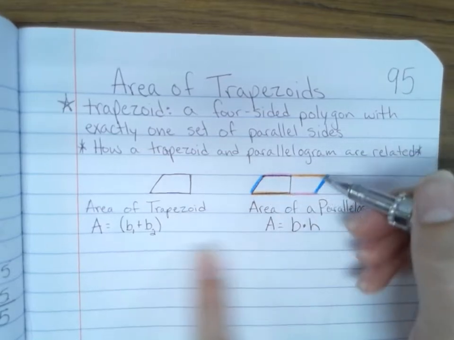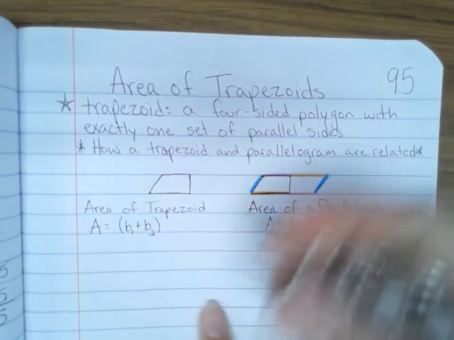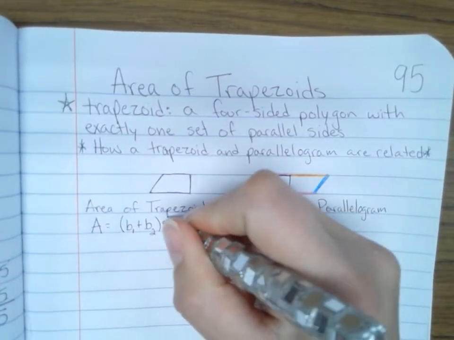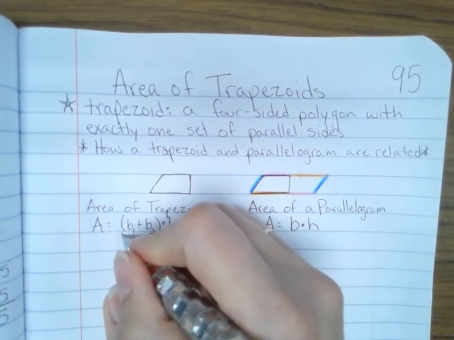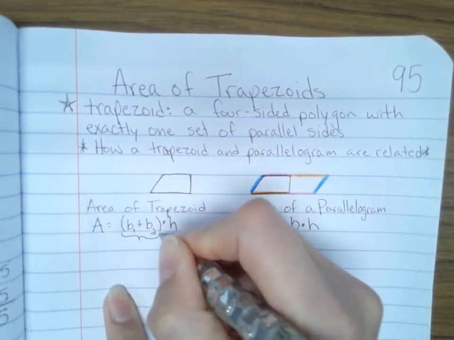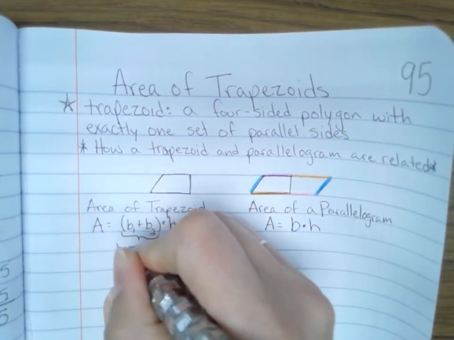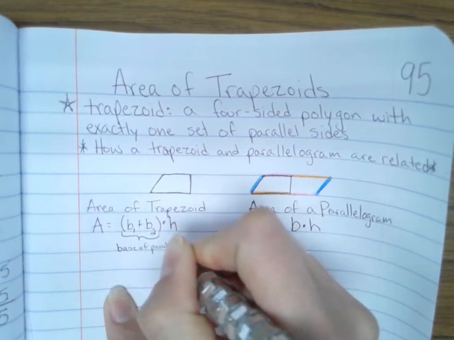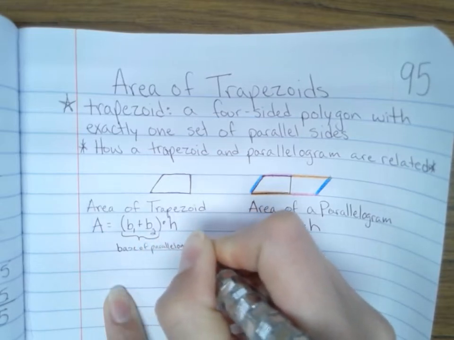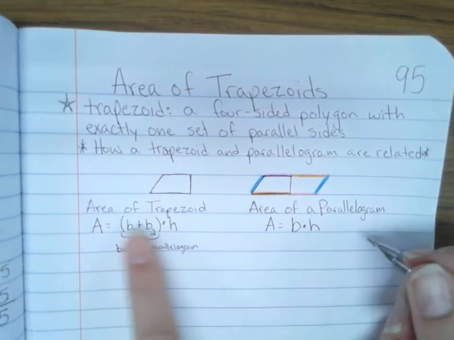So if I did this, I would add those together, and then I'd times it by the height. Well, if you think about it, this right here is just the base of the parallelogram. So base times height.